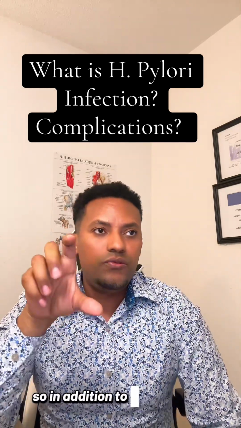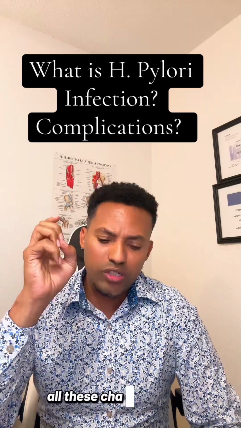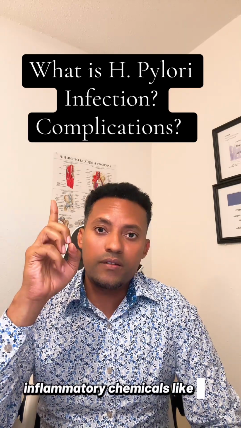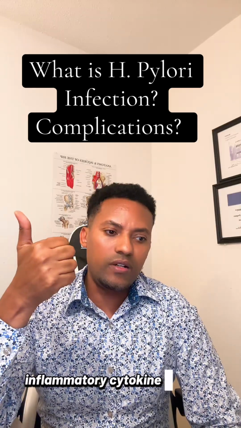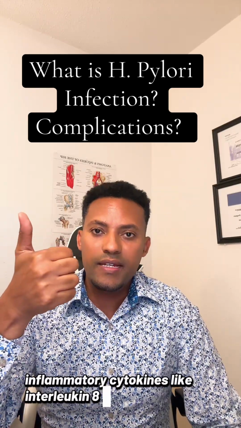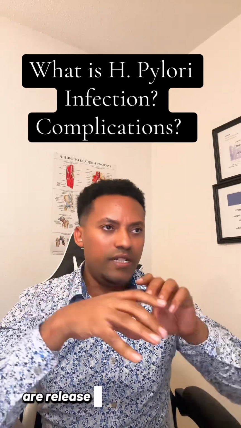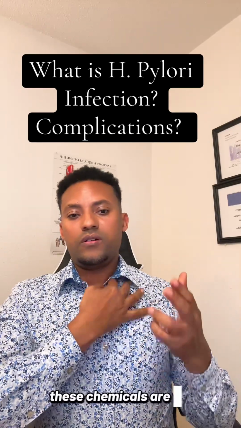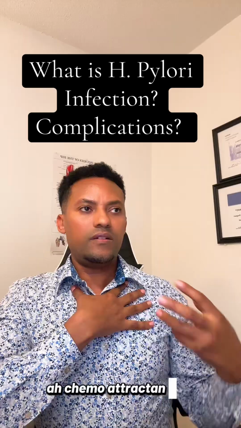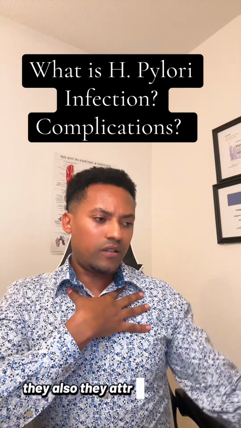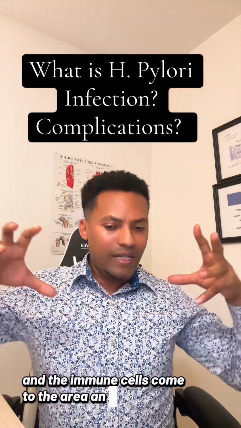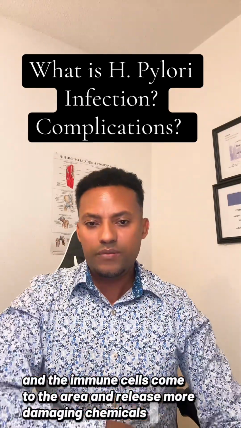So in addition to all these changes, inflammatory chemicals like inflammatory cytokines like interleukin 8 and other cytokines are released from these cells. And when that happens, these chemicals are attractants, so they attract nearby cells, immune cells, and immune cells come to the area and release more damaging chemicals.